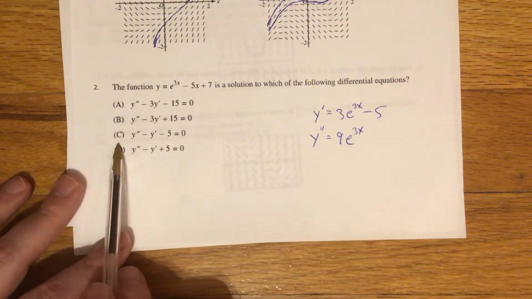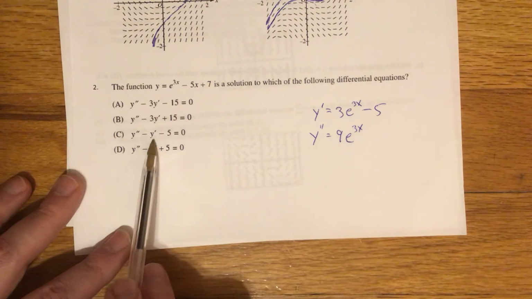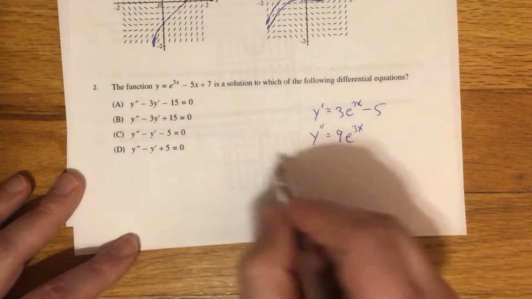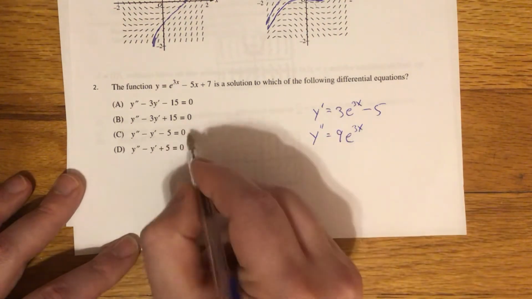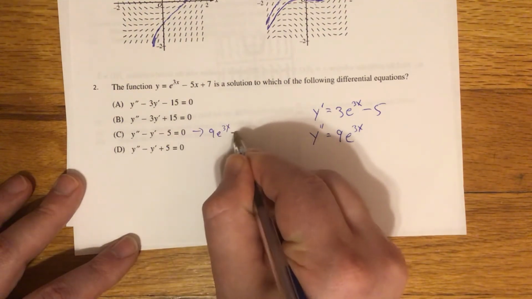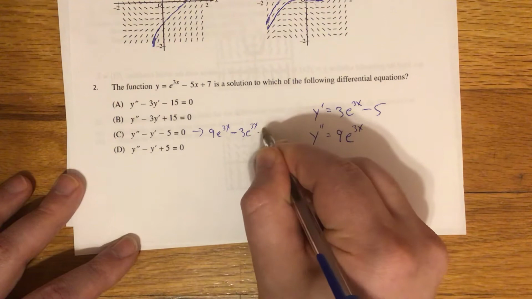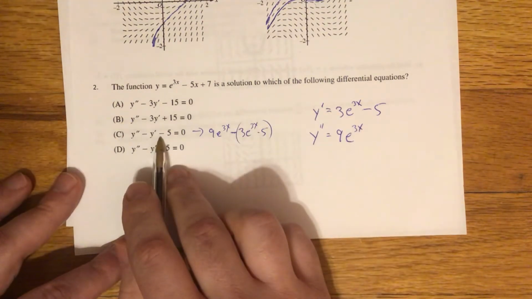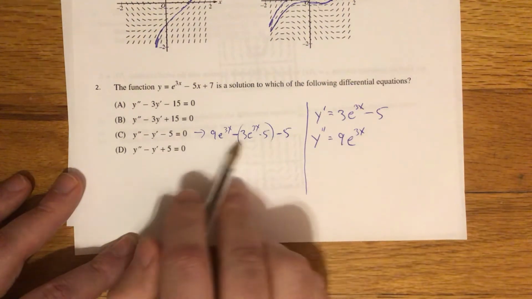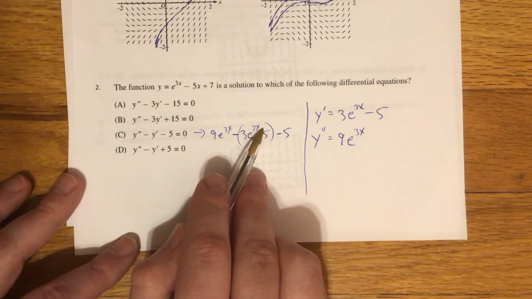So C is not the answer. I'll show you why it's not the answer. If you try to verify, let's take y double prime minus y prime minus 5. Well, if I do y double prime, which is 9e to the 3x, minus y prime, which is 3e to the 3x minus 5, make sure you put that in parentheses, minus another 5, I want to verify, does that equal 0? It's probably easy to see it doesn't, because 9e to the 3x minus 3e to the 3x isn't going to give you 0. It's going to give you 6e to the 3x.